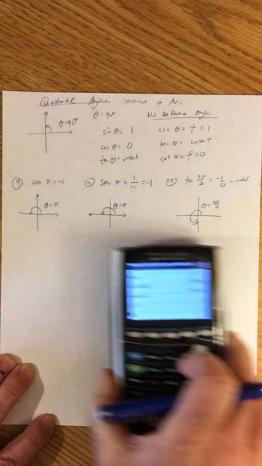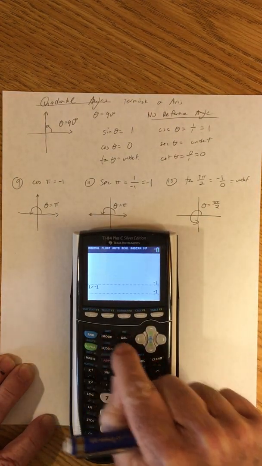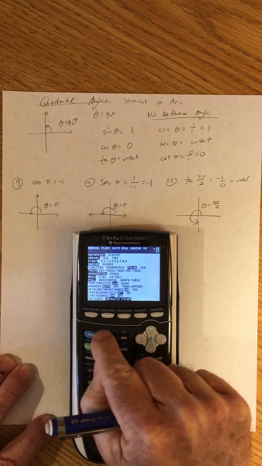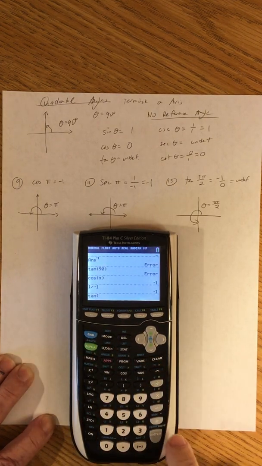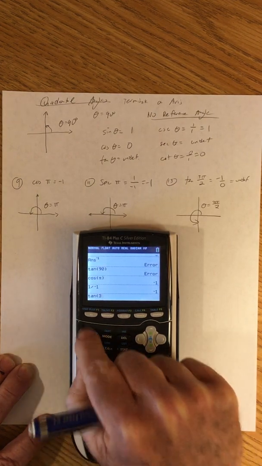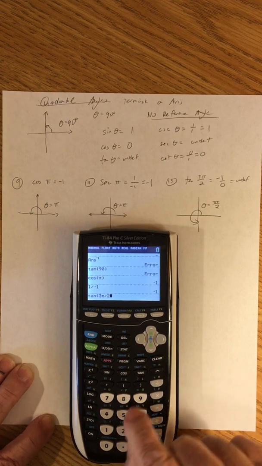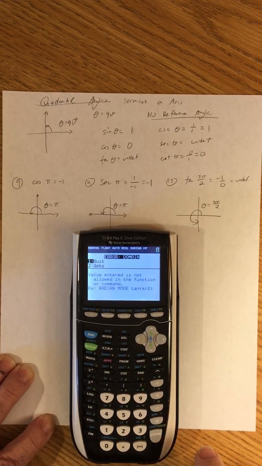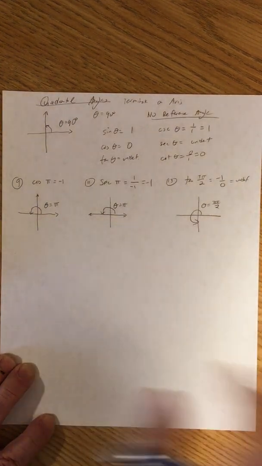All right, we're going to check by grapher. We're in radian mode. That's the last mode we were in. I'm going to take tan 3 pi divided by 2. Undefined. Okay.